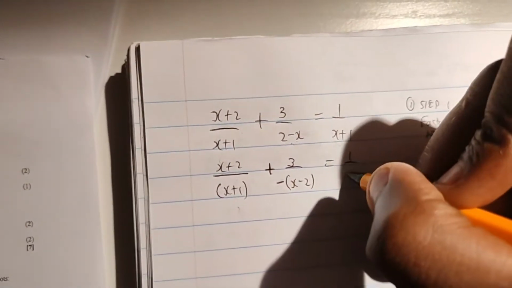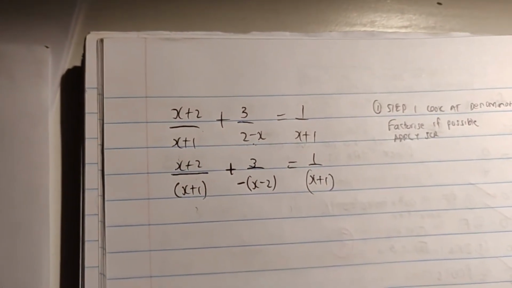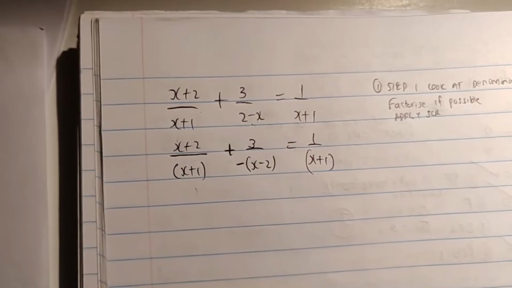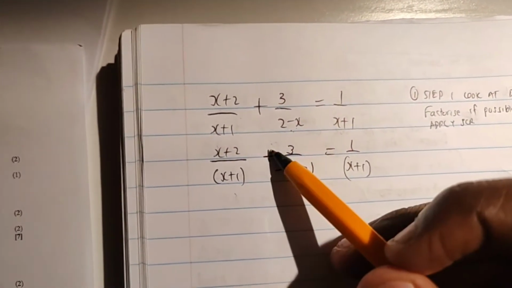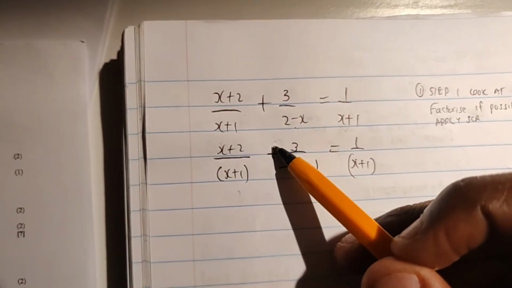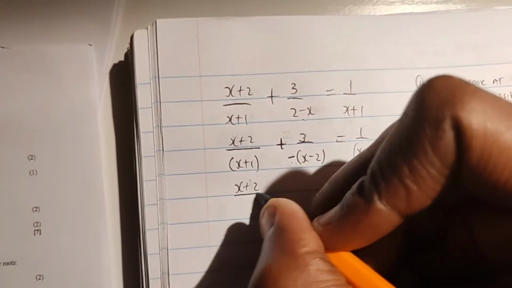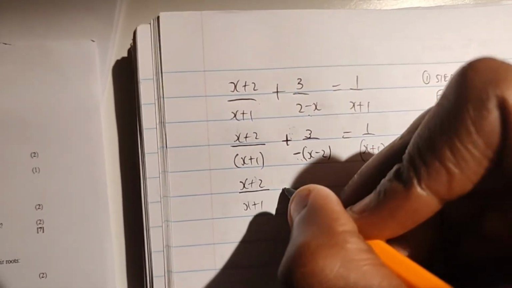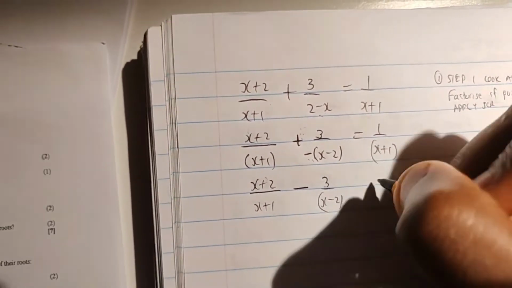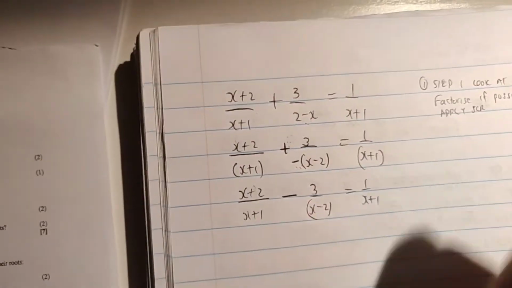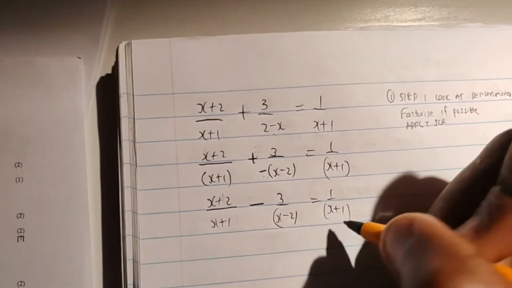Equal to 1 over x plus 1. Putting x plus 1 in brackets is factorizing it by taking out the highest common factor of 1. Now you have a positive and a negative sign next to each other. One's at the top, one's at the bottom. A positive divided by a negative. What does a positive divided by a negative get you? It gets you a negative, a negative sign. So we have 3 over x minus 2 is equal to 1 over x plus 1. We are done with the factorization in the denominator.